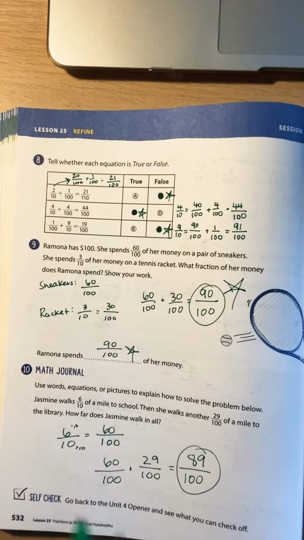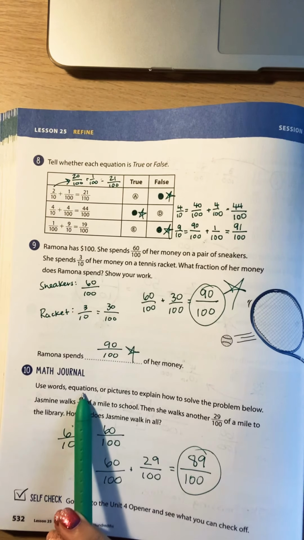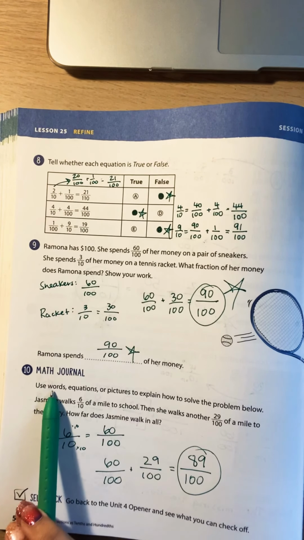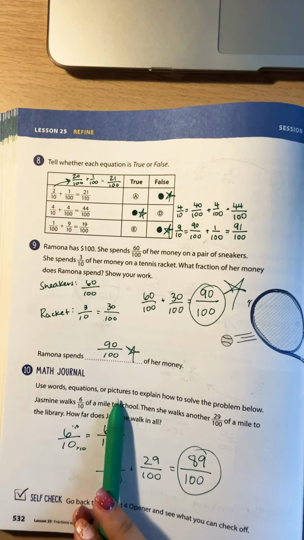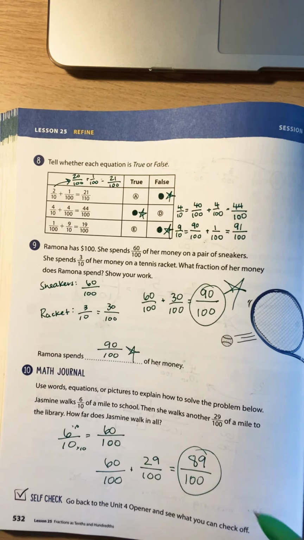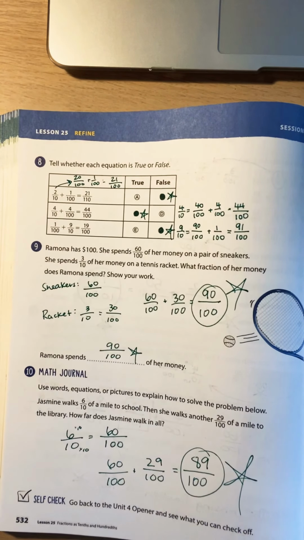You could have done just exactly this with an equation. You could have used words and explained your steps. You could have done pictures to draw models. So however you solved it, as long as you got 89/100ths, you get a star.